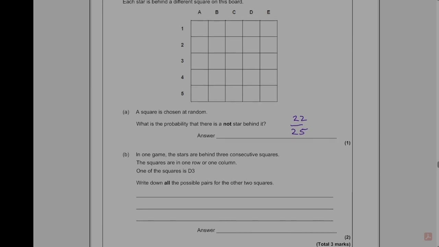Part B. In one game, the stars are behind 3 consecutive squares. So the squares are in one row or one column. One of the squares is at D3. So one of the stars is here. Write down all the possible pairs for the other two stars.